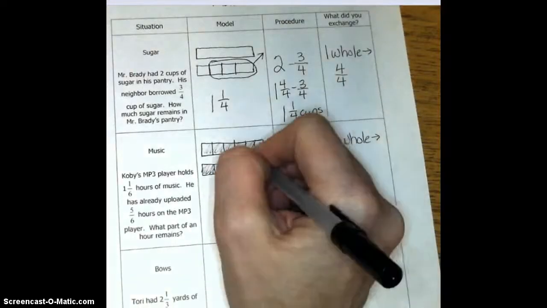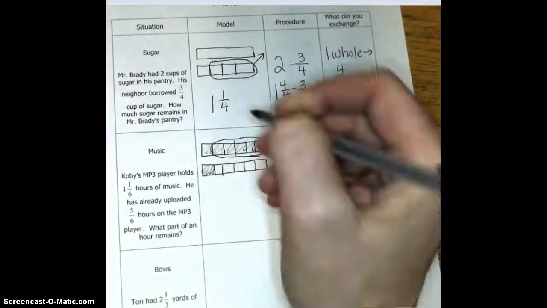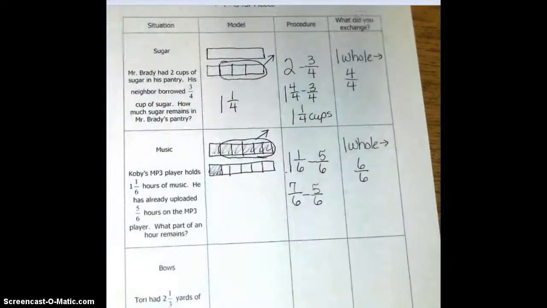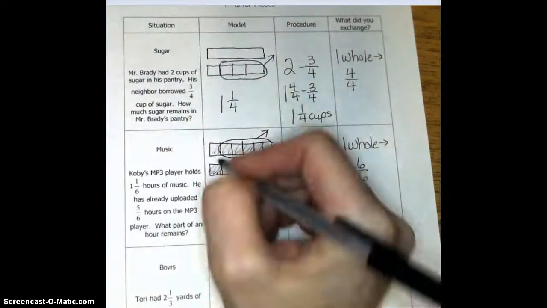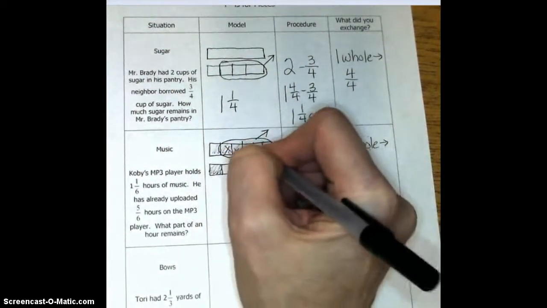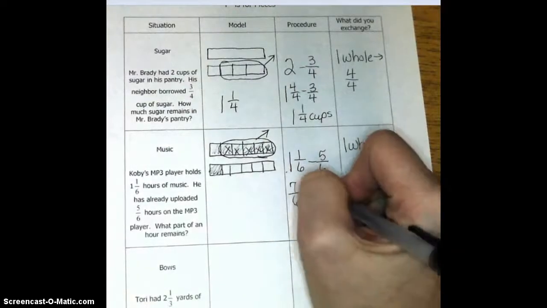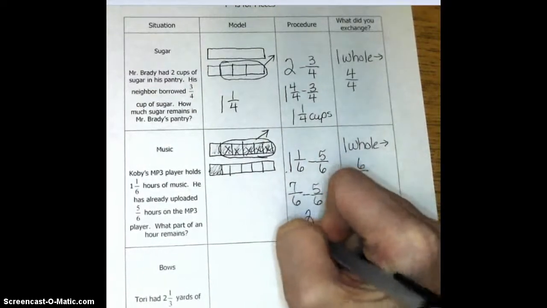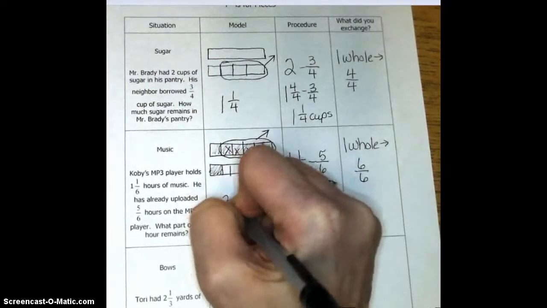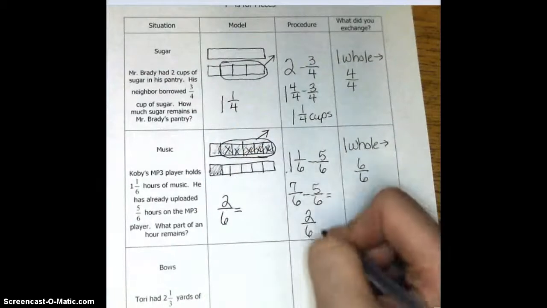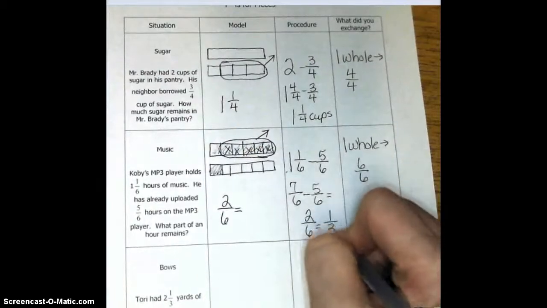So I can take away 5/6 now. How do I show that? I show it by circling 5 of those pieces and taking them away. I could also put an X through them. That's another way that they could show it on the model. And we're going to say what we're left with is 2/6. And of course, we wouldn't leave 2/6 because we can simplify that to 1/3.